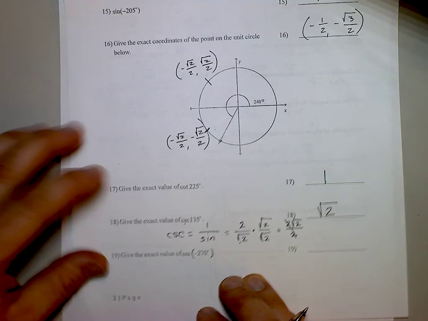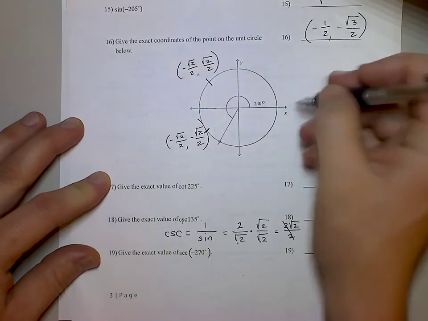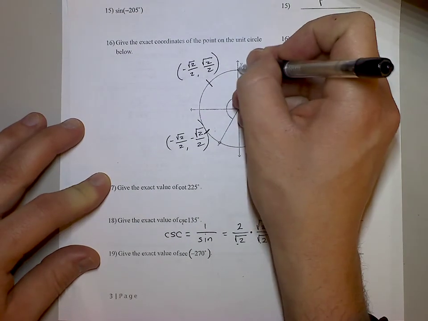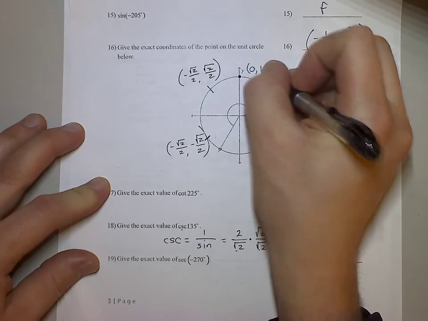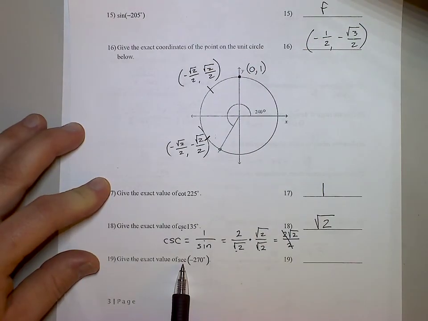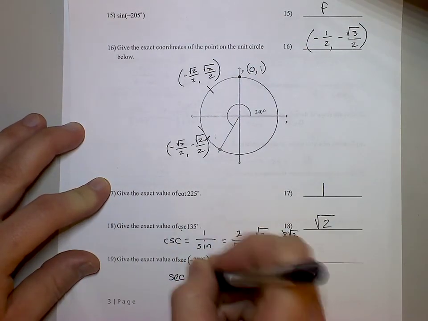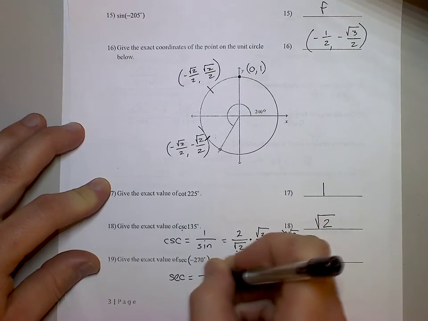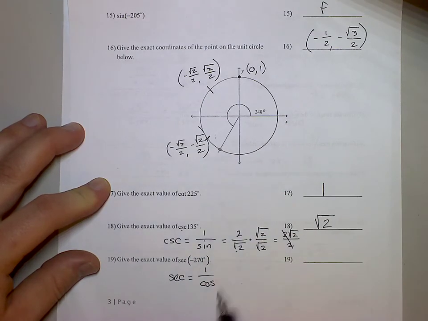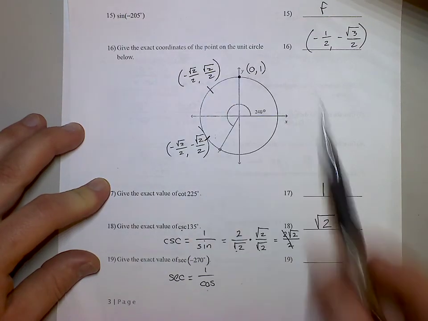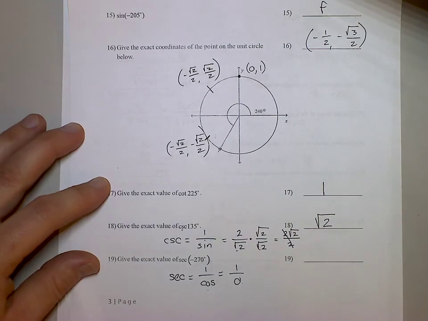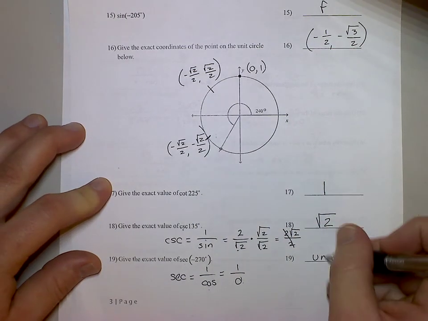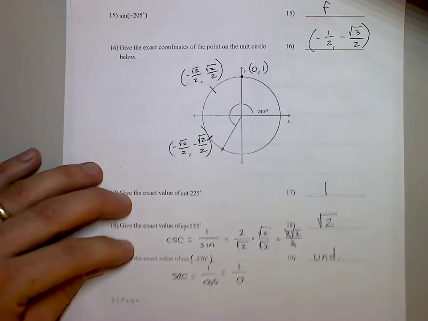For number 19, negative 270 degrees would be right up here. That's the point over 0, up 1. Secant is the reciprocal of cosine, 1 over cosine. In this case, cosine is 0. So the answer here is 1 over 0, which is undefined. Cannot have 0 in the denominator.